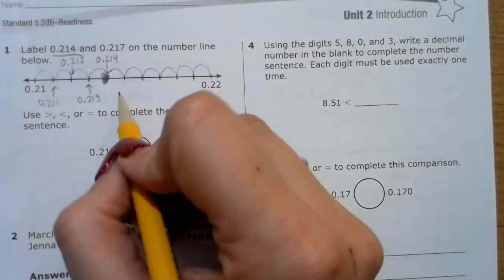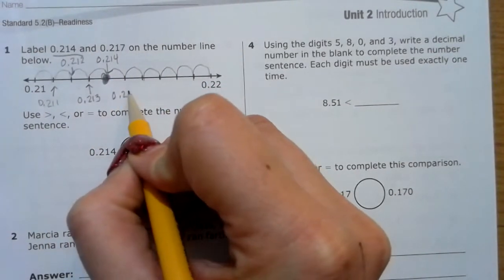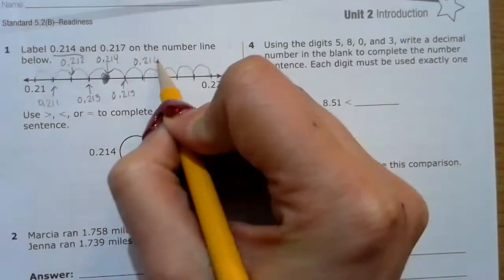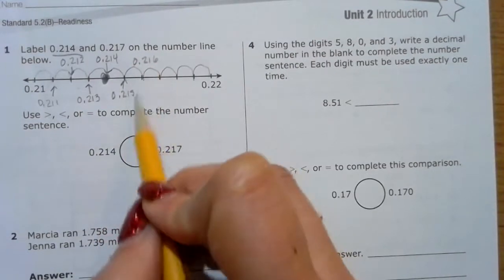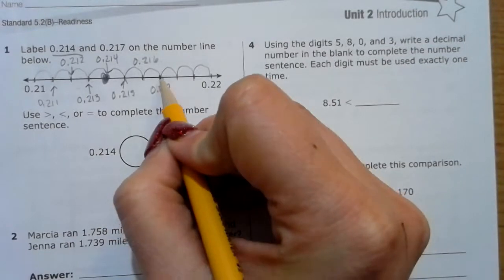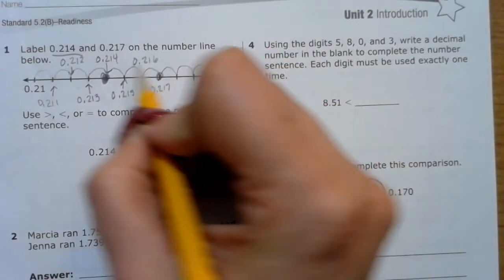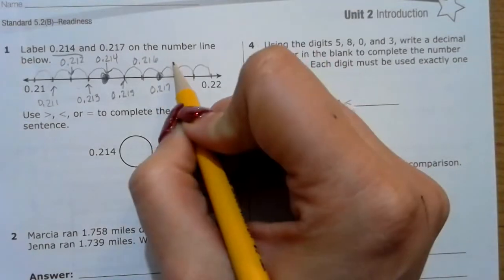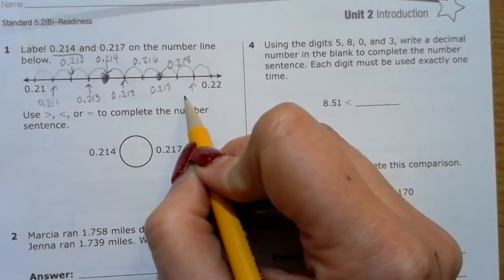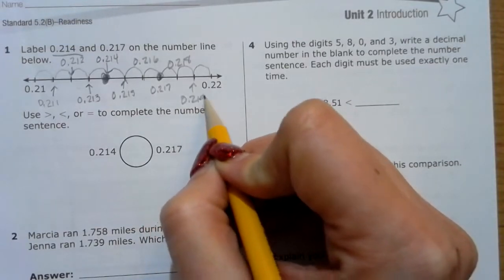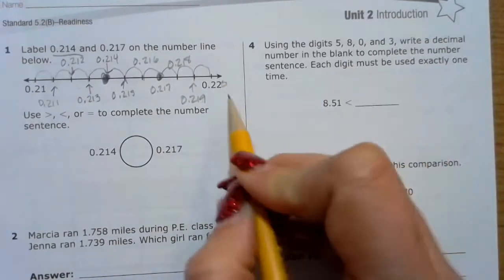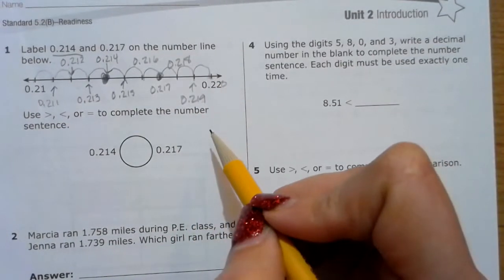Okay. 0.215 right here. 0.216. And the only reason I'm doing one on the bottom, one on the top is so I have room to write the numbers. 0.217, that would go right here. And that's the other one they wanted me to dot, so I put a dot there. And then 0.218. 0.219. Well, whenever I add another one to 19, isn't it going to give me the 20 that's there? So that is that number right there.